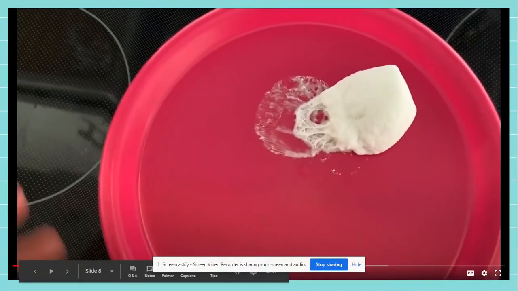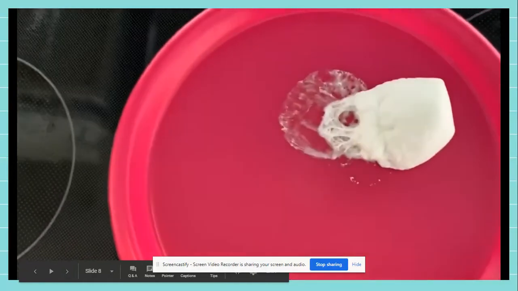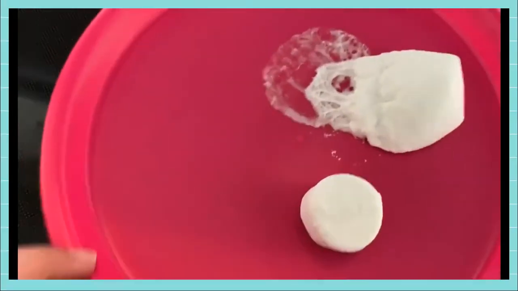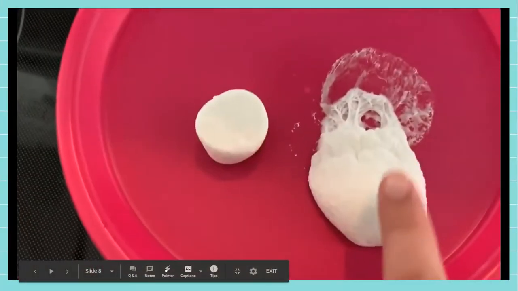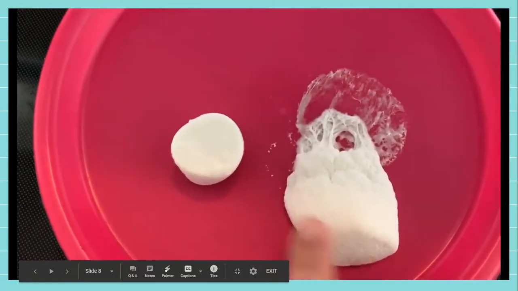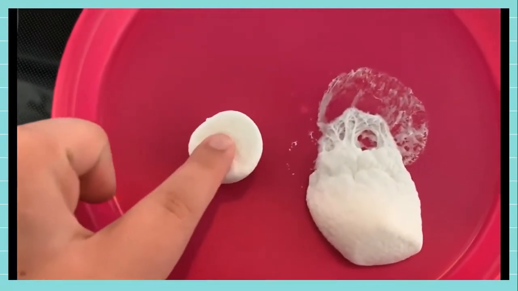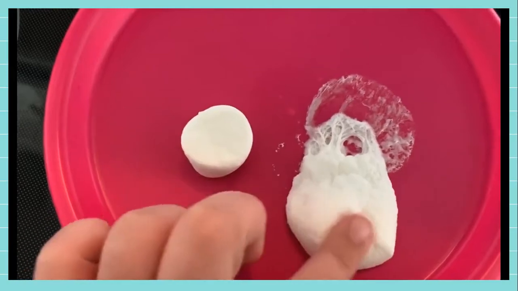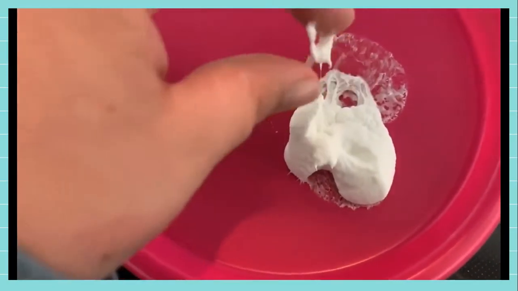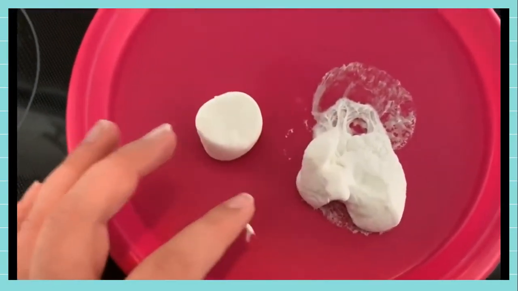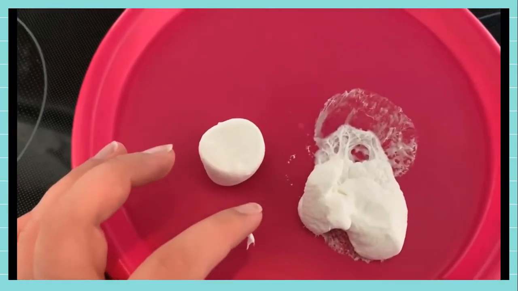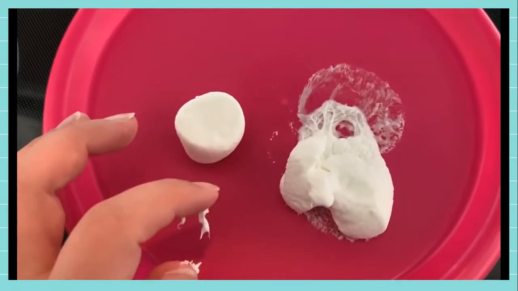All right, so it looks like it fell over, but here's our marshmallow. Here was our original marshmallow. So you can see that this one got a lot bigger. It also changed texture. So this one was solid. This one is super ooey and gooey. So this marshmallow, when we heated it up, it changed texture and it also changed the size of it.